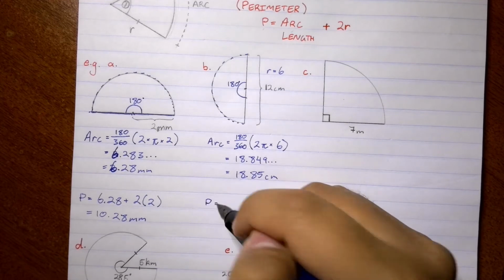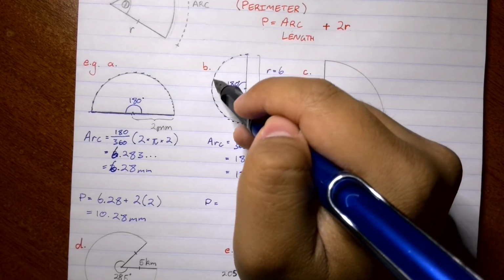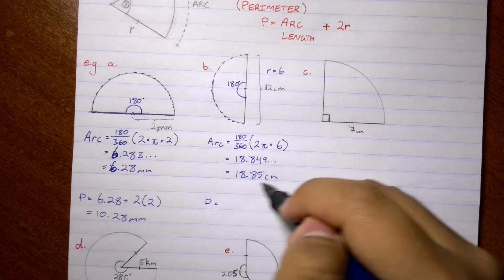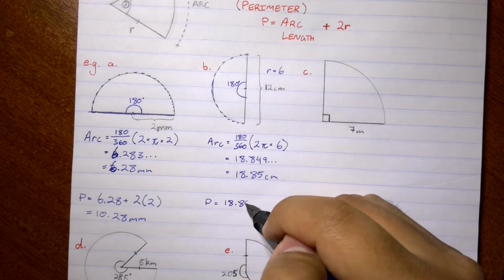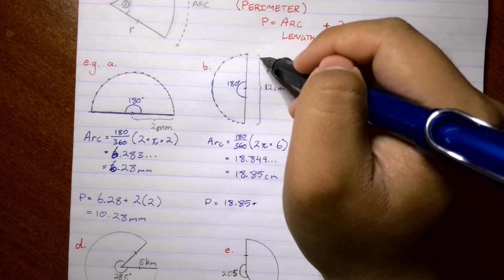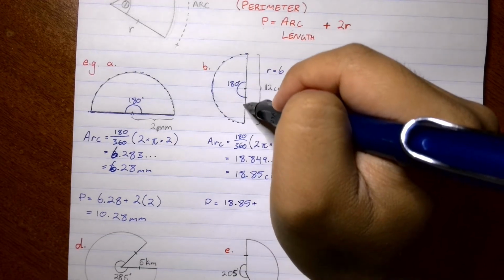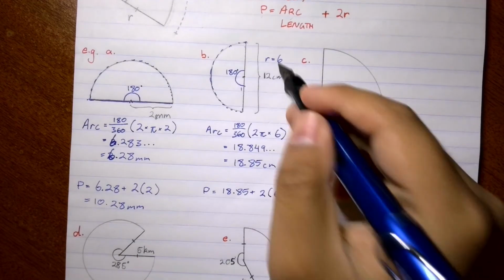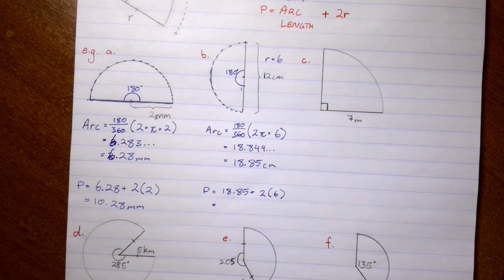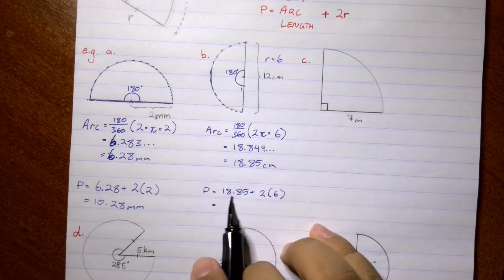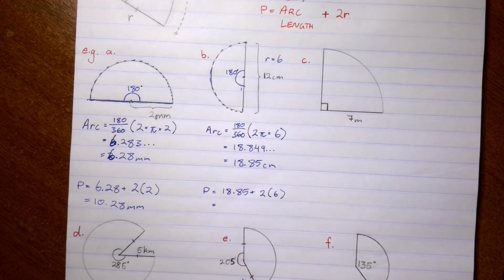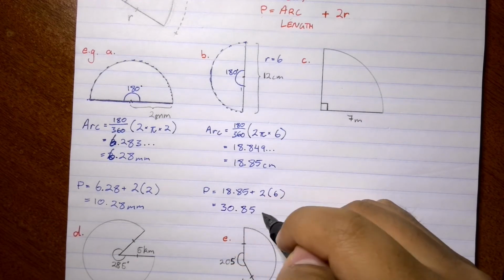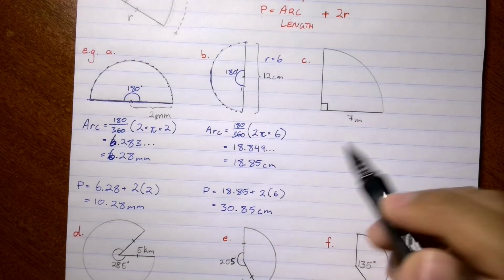But in order for us to calculate the perimeter, which is the entire outside of this shape, we take the arc length and then we add 2 lots of the radius. So 2 lots of 6, the radius, which will give us 18.85 plus 12, which gives us 30.85 centimeters.